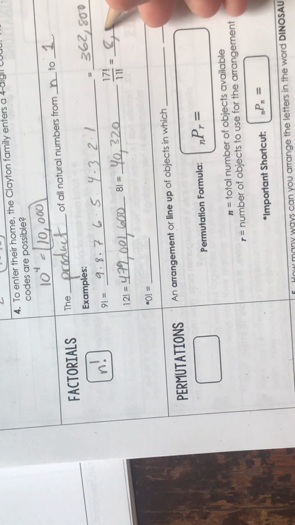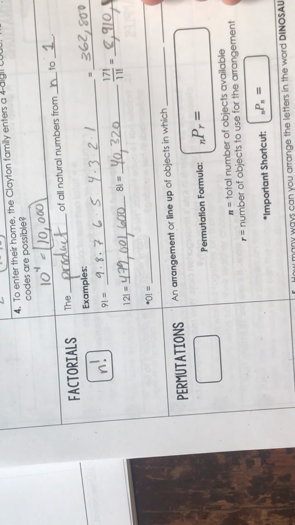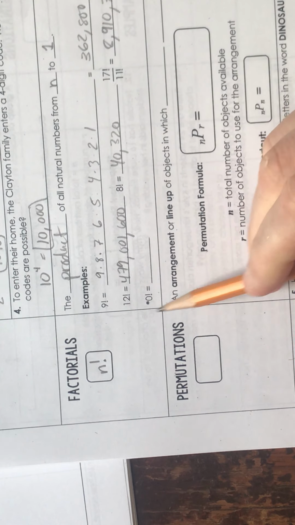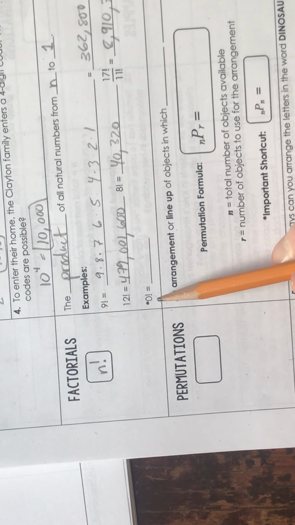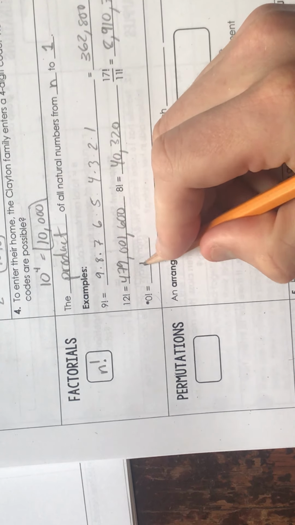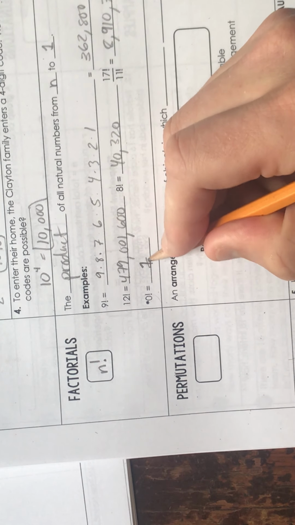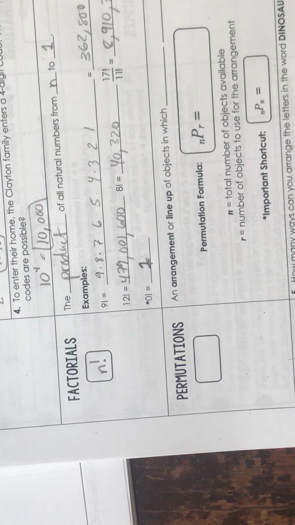That gives us something like 8,910,720. Another thing to keep note of is that 0 factorial is equivalent to 1. Anytime you see 0 factorial, you're just going to say that is equal to 1.